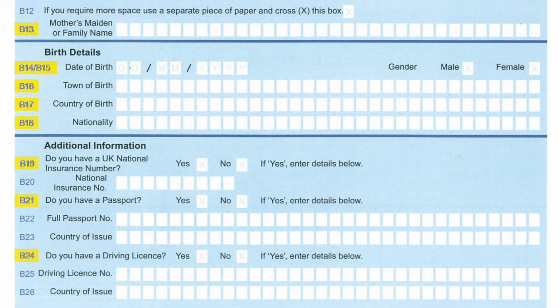Any middle name shown on your driving licence must be given in section B3 and B4. A provisional driving licence should be treated the same as a full driving licence. If you hold a UK driving licence, the number can be found at point 5 on your photo card.